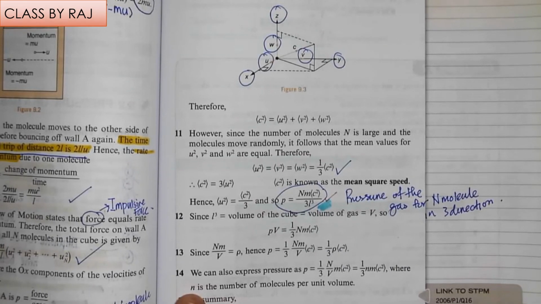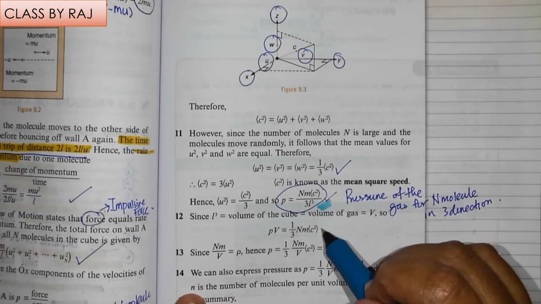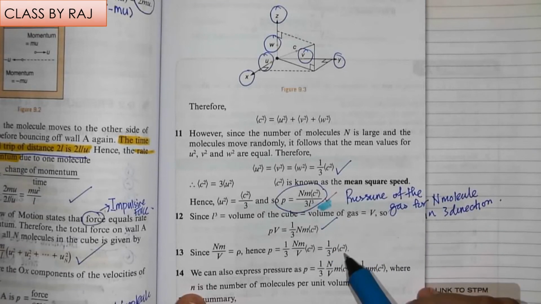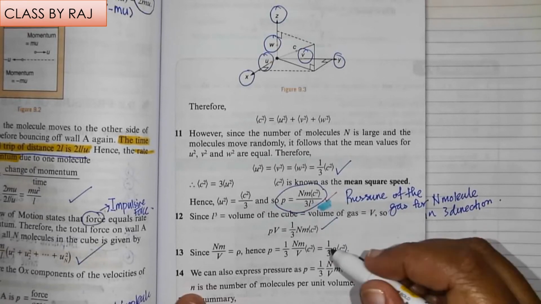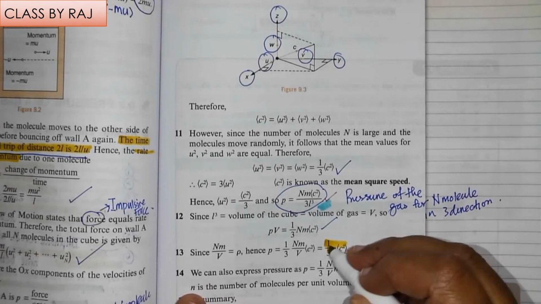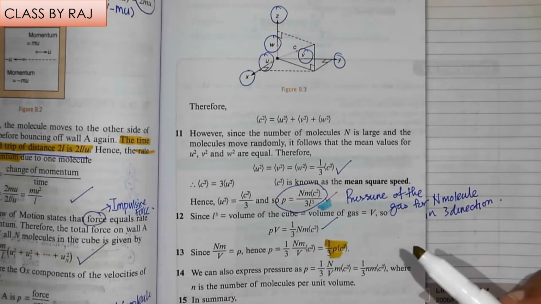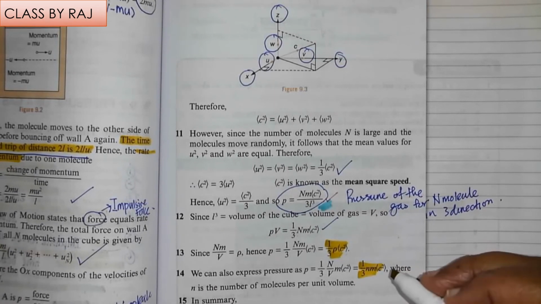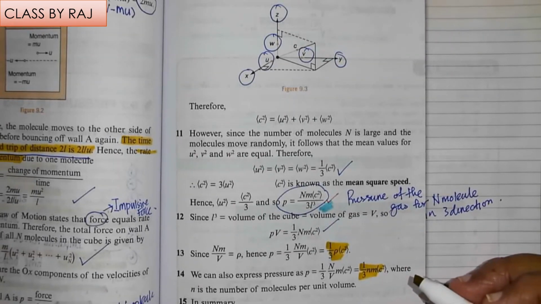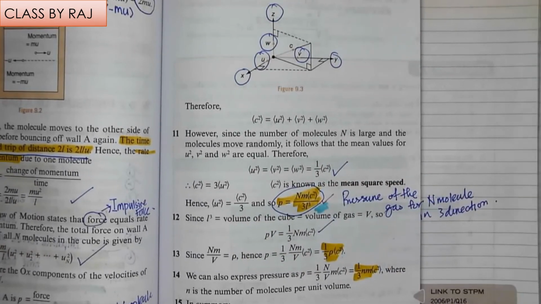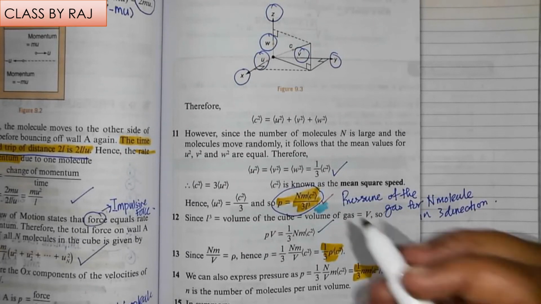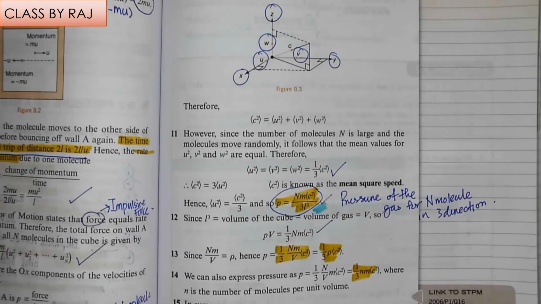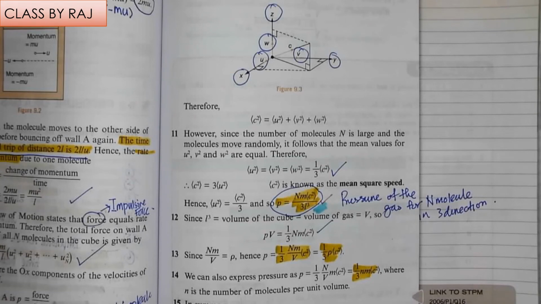So you get this, and then they did the substitution, and that's it. So they get this formula. Where is it? Okay, this formula, all interpretation 1, 2, this formula 3, Nm over V, another formula, this one. Okay, alright, so that's it.